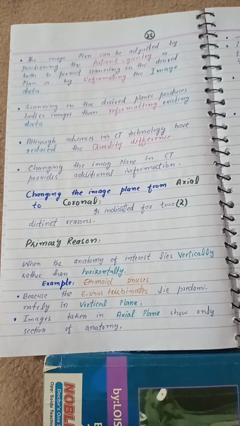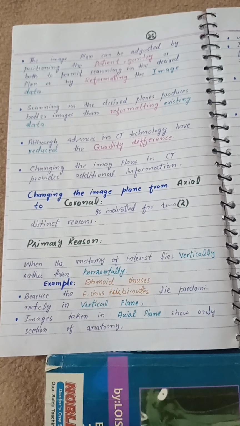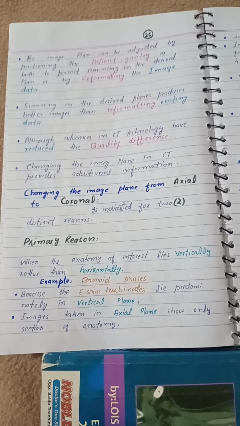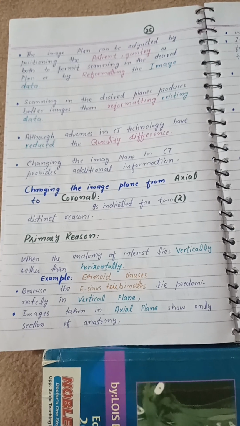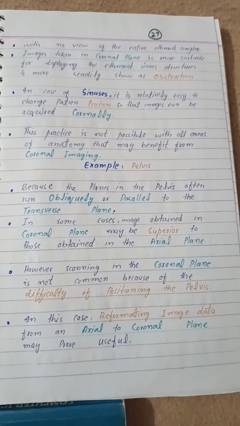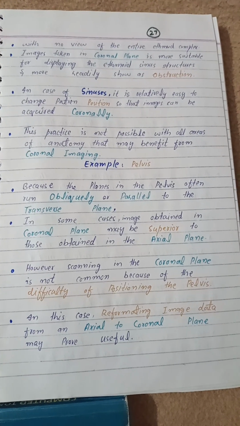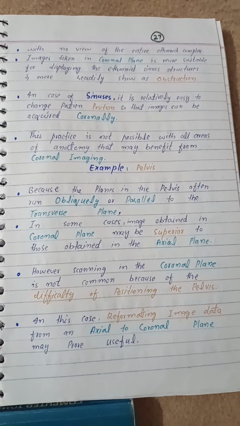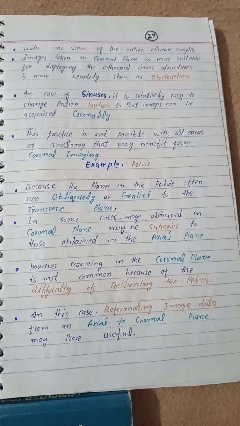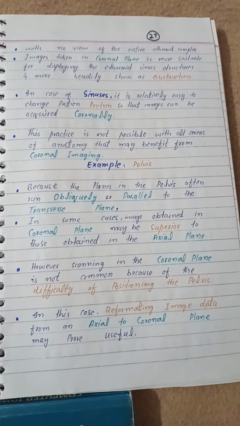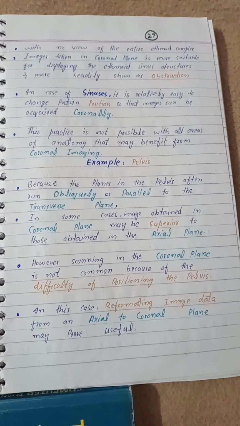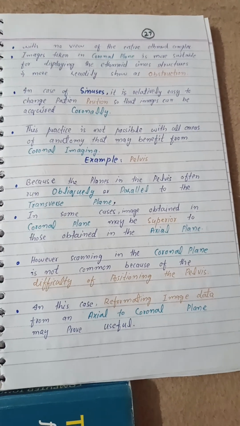Example: the ethmoid sinuses. Because the ethmoid sinuses and turbinates lie predominantly in the vertical plane, images taken in the axial plane show only a section of anatomy, with no view of the entire ethmoid complex. Images taken in the coronal plane are more suitable for displaying the ethmoid sinus structures and more readily show an obstruction. In the case of the sinuses, it is relatively easy to change patient position so that images can be acquired coronally.